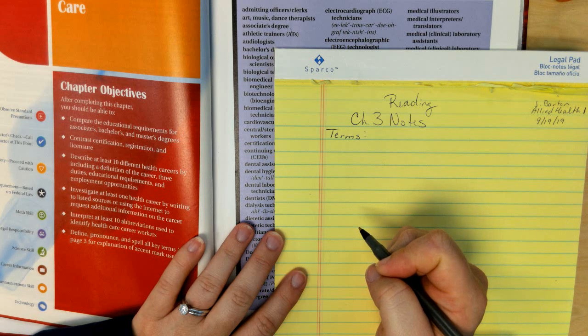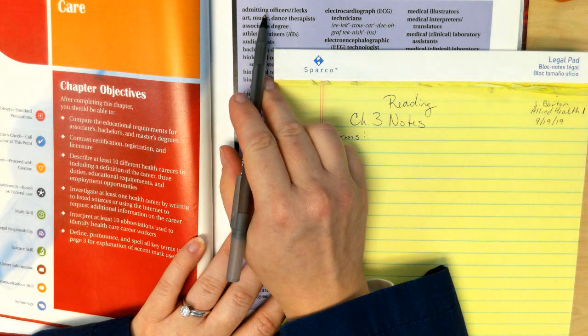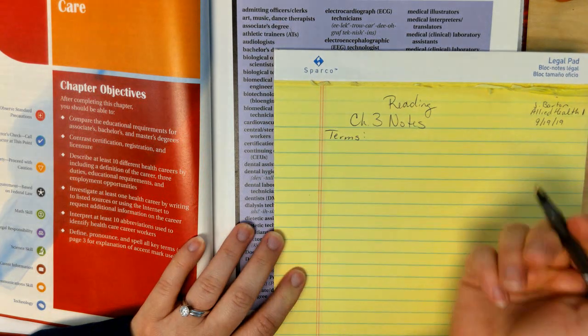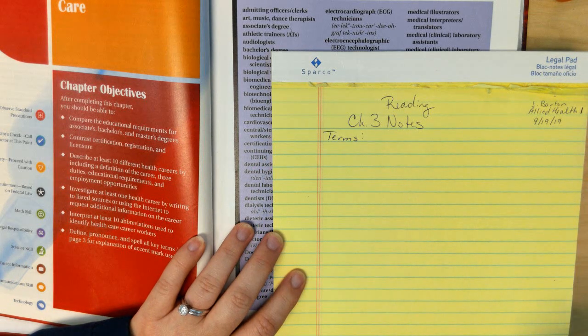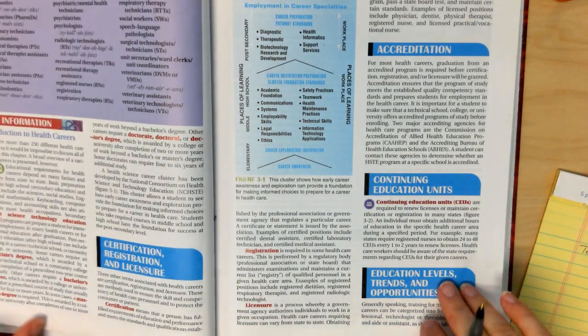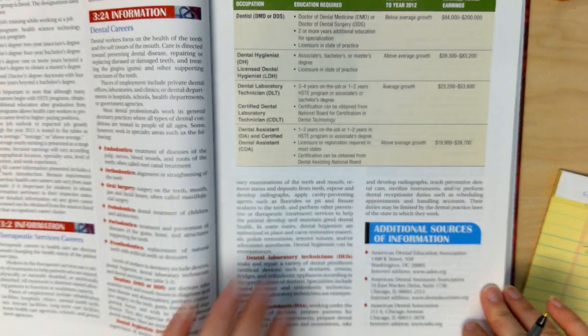So the first section is terms, from our reading notes template, which is that white paper that I handed out on Wednesday. The first term here is an admitting officer or admitting clerk. If you know it, move on. Don't worry about writing it down. If you don't really know what an admitting officer or an admitting clerk is, we might want to look that up.